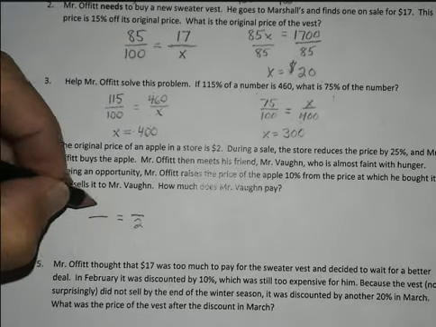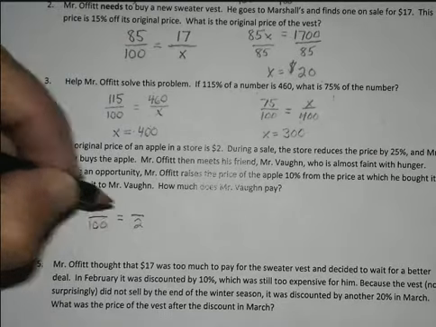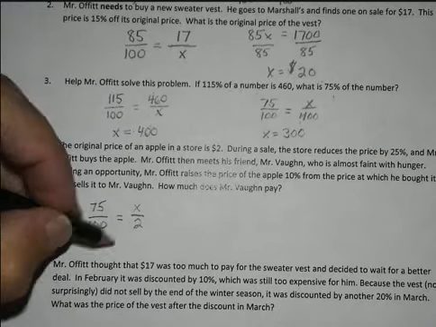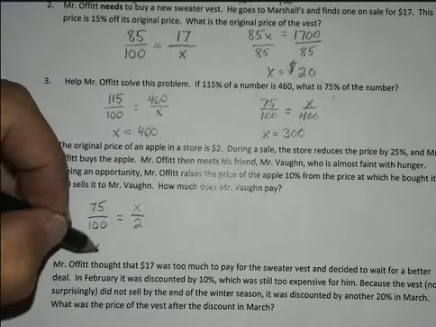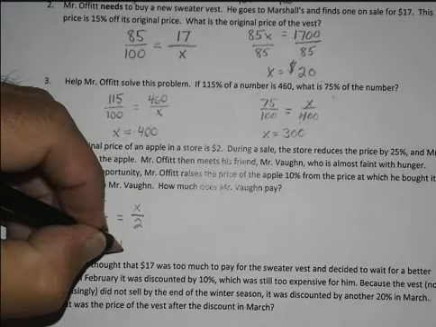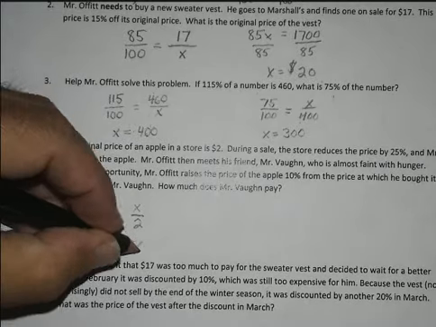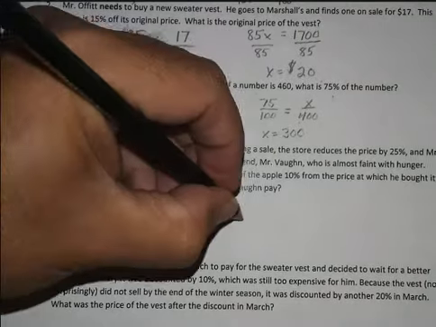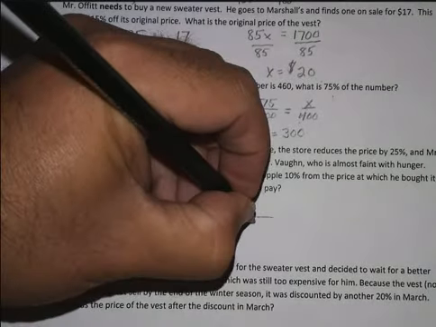So 75 over 100, and now you have x over 2, and then when you do cross products and divide, you should get an answer of $1.50. Next thing he does, he takes that $1.50 as the original price when he ups the price.